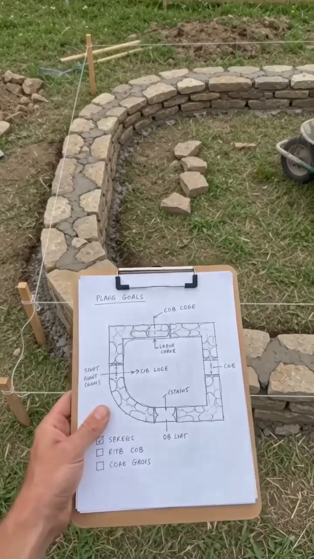Let's review our project goals. Today, we introduce site planning. This drawing shows our wall layout. So planning is key. Next, we start building.